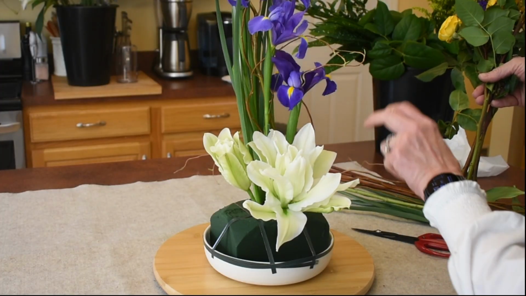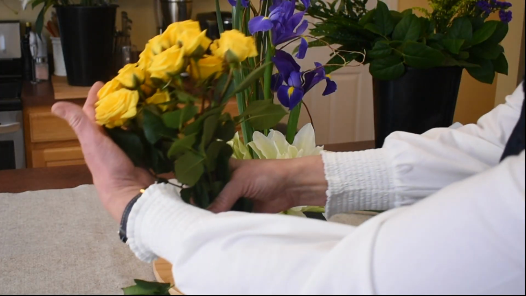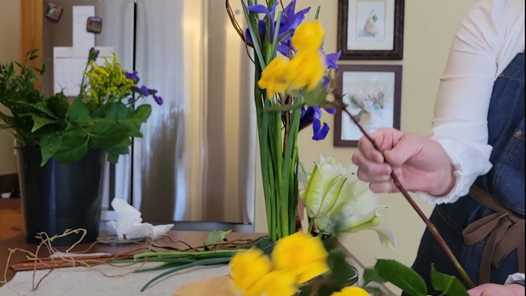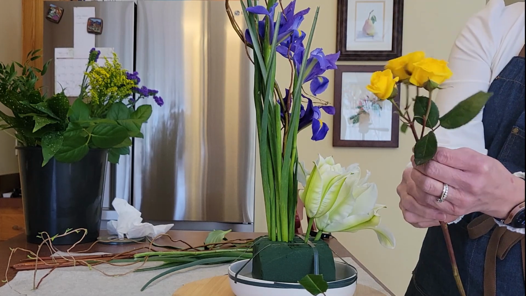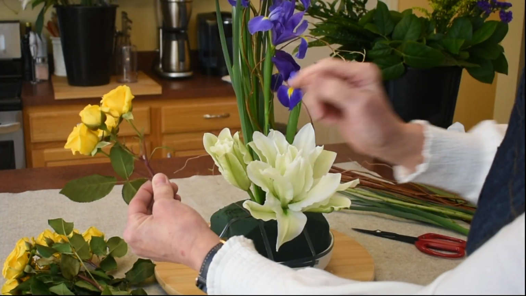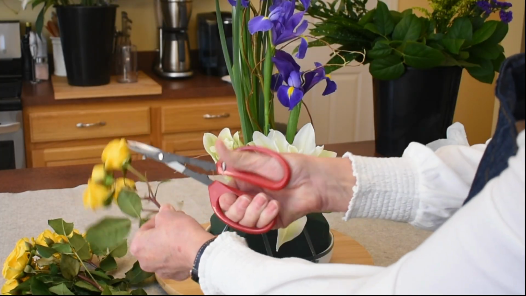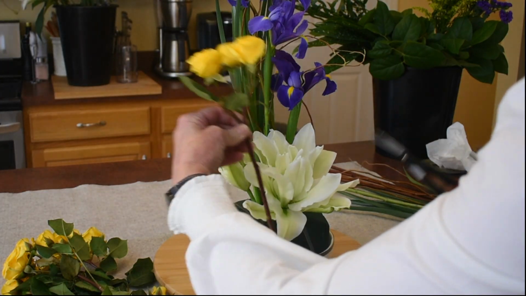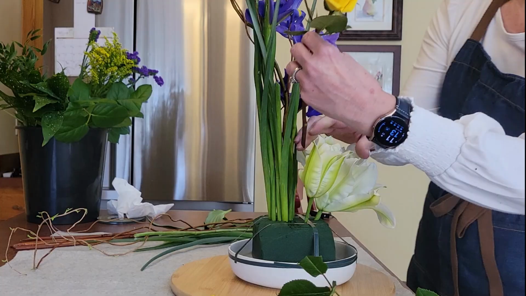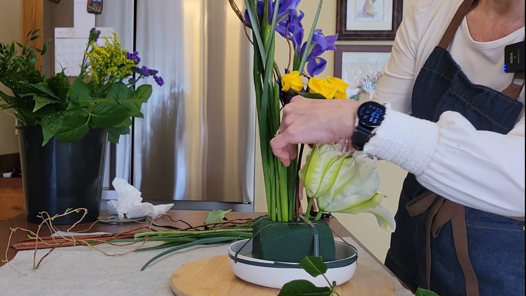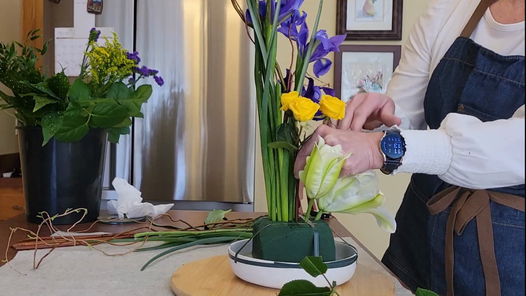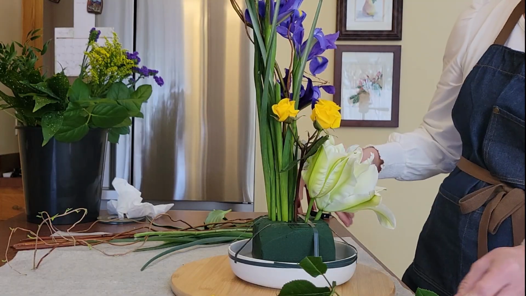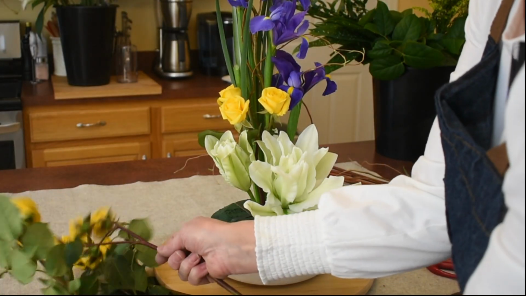All right, so next up is our accent flowers. And I just want to fill in through here a little bit, maybe even down here with these gorgeous yellow roses, these little spray roses. They're fabulous. So I'll start out with this one. Remember, you don't have to use everything. Like I could actually remove that to open up visually all those roses. And I want it here. Yes, that's exactly what I want right in there. Perfect.